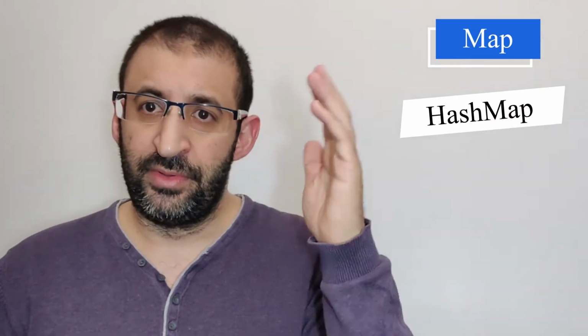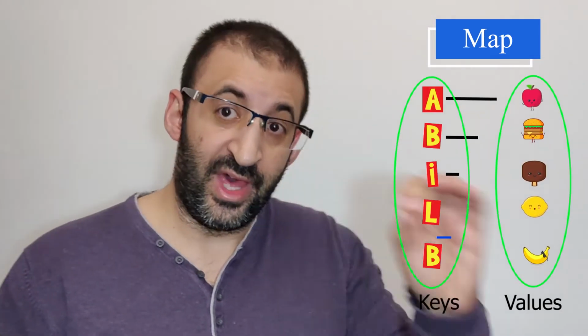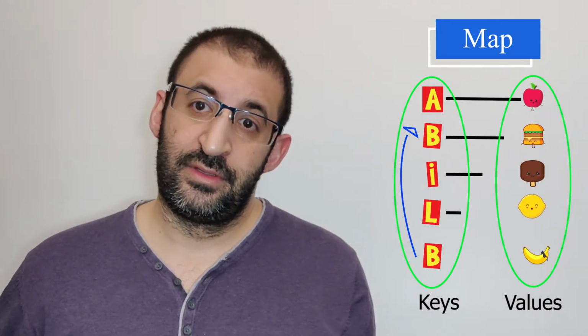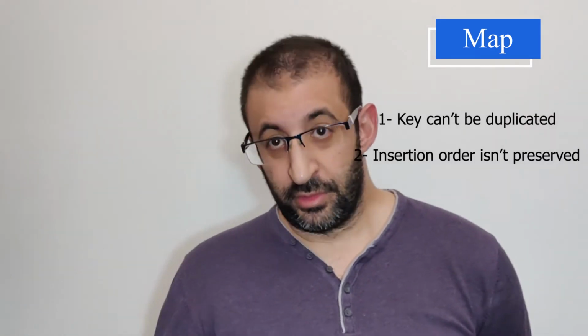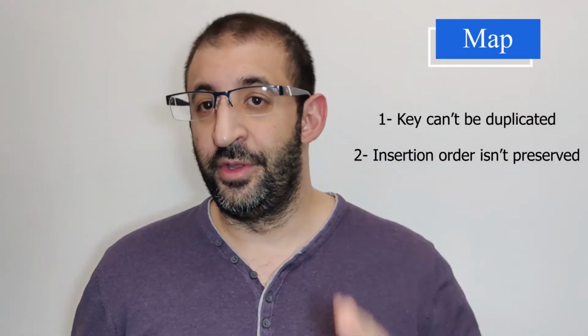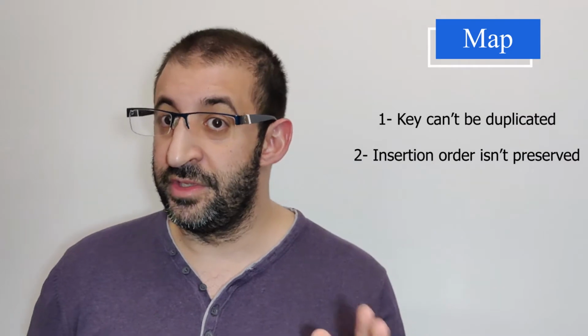Now, for the map interface, we have different implementations, for example HashMap, which I will use now in the example. But what are the rules of the map interface? In the map interface, the key can't be duplicated. It's impossible. And also, the order of insertion of data isn't preserved. It's not the same thing as with list and set. So if you need to preserve the order, you can't use the map. Okay, it's very important.